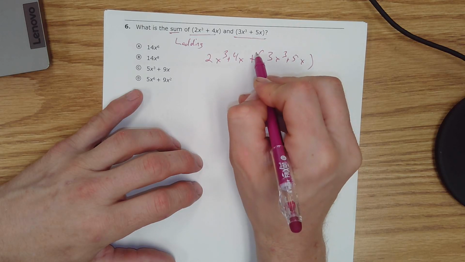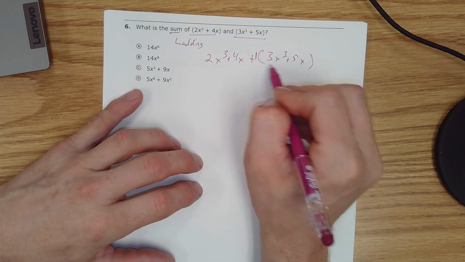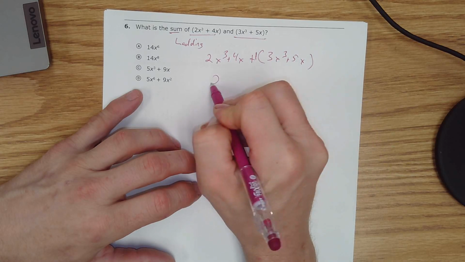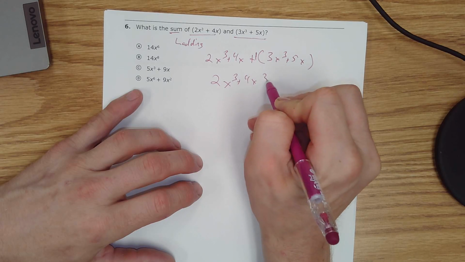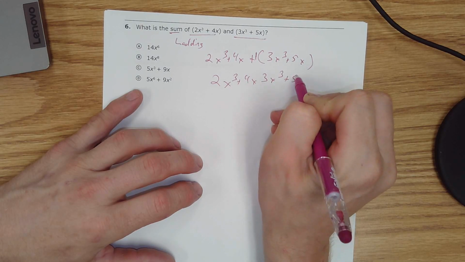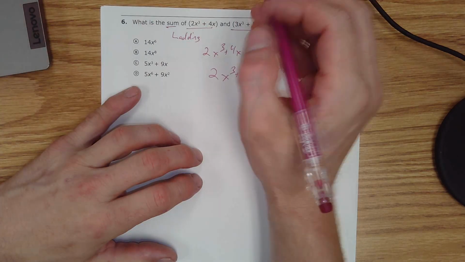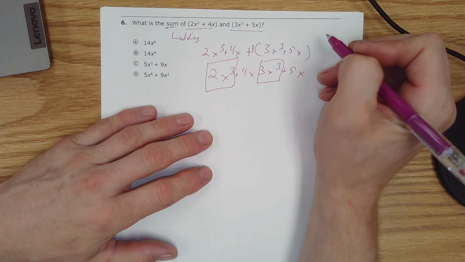To clear these parentheses here, all I have to do is just drop them. I don't have to distribute the positive because they're already positive. So it's going to be 2x cubed plus 4x plus 3x cubed plus 5x. Okay, now I combine like terms. So what are my like terms? I have x cubes.